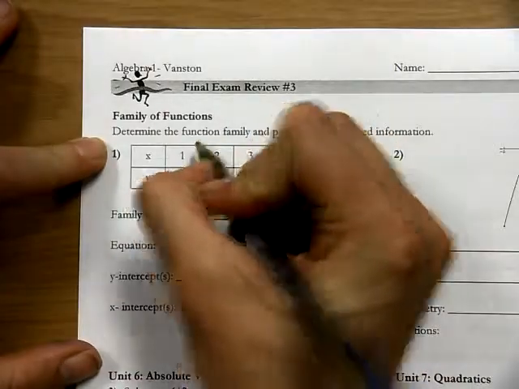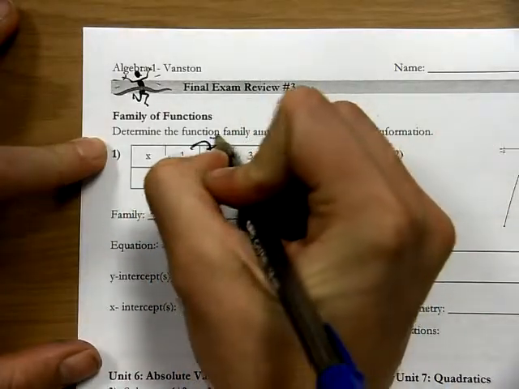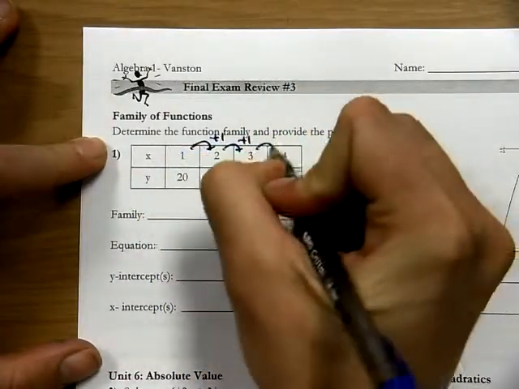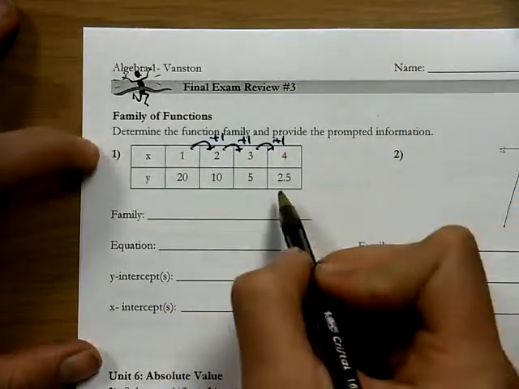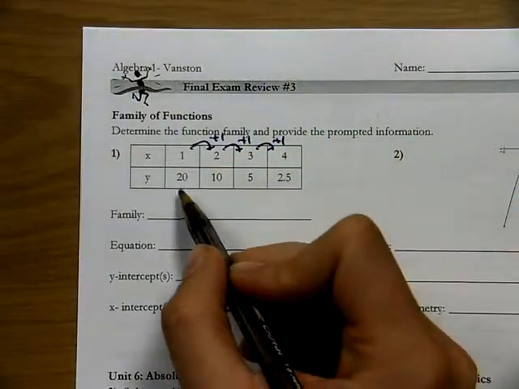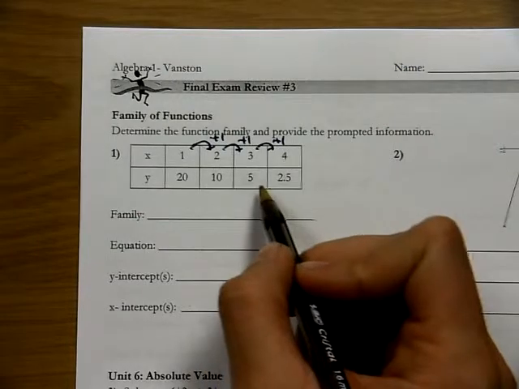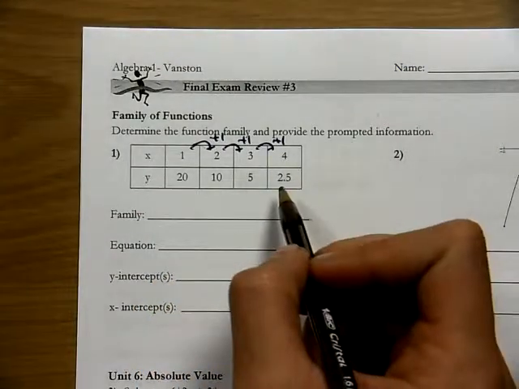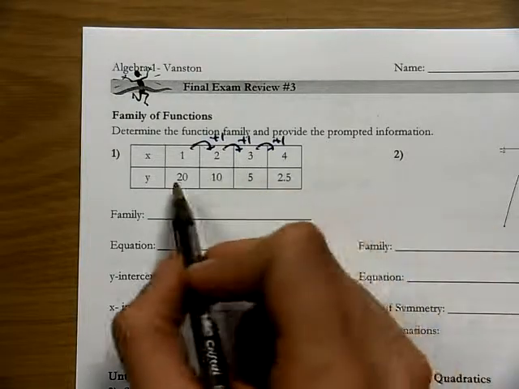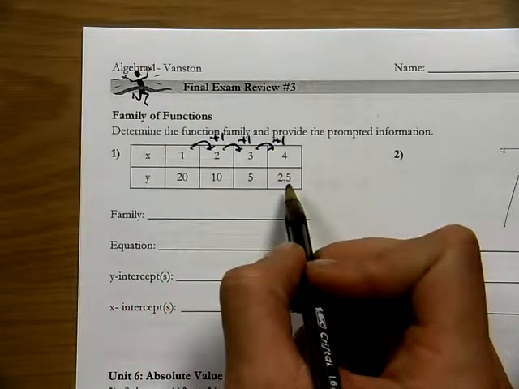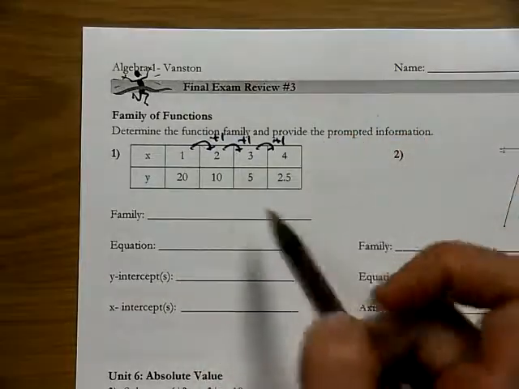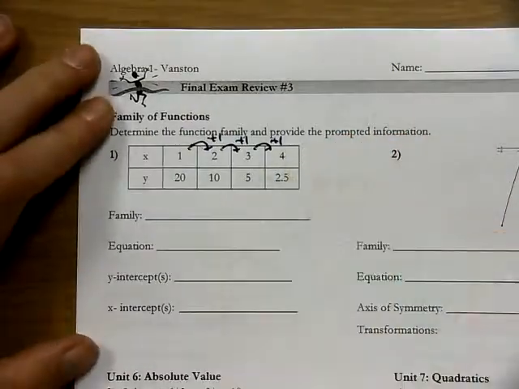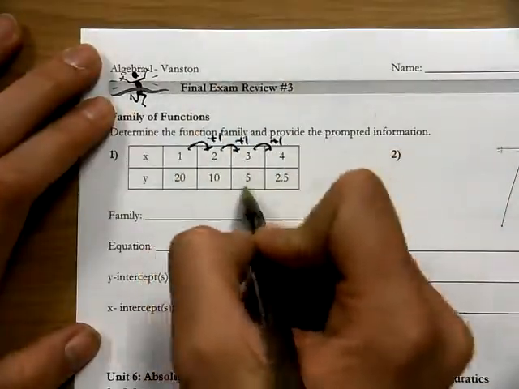So when I look at the table, I'm looking at the pattern in the table. We're adding 1 each time to x, and then I'm looking at the y values, and I'm like, okay, well first I subtract 10, and then 5, and then 2.5. So I'm not subtracting the same thing each time, so I know it's not linear. I don't see any symmetry in the table, so my thought is it's probably not quadratic or absolute value.